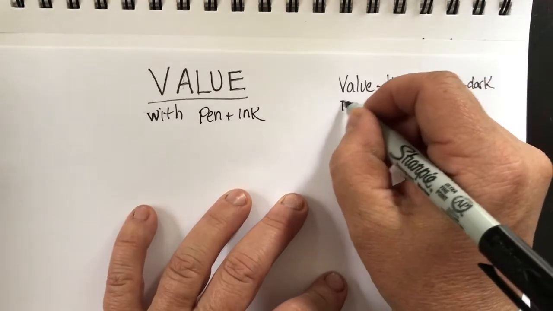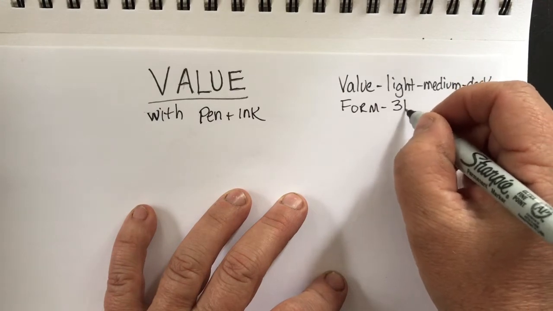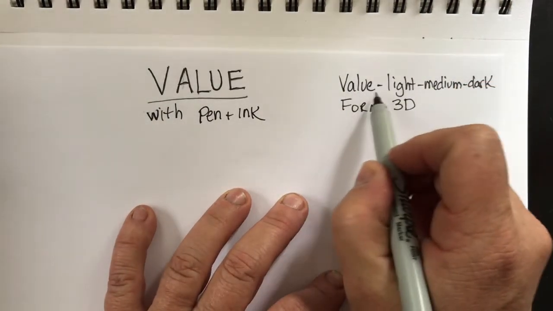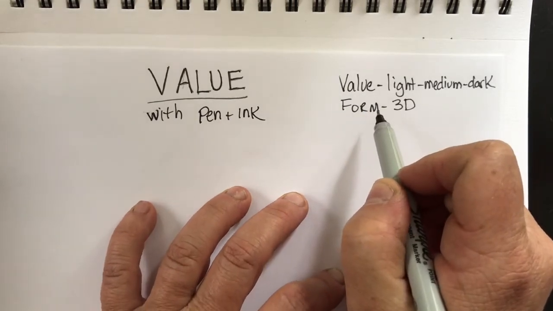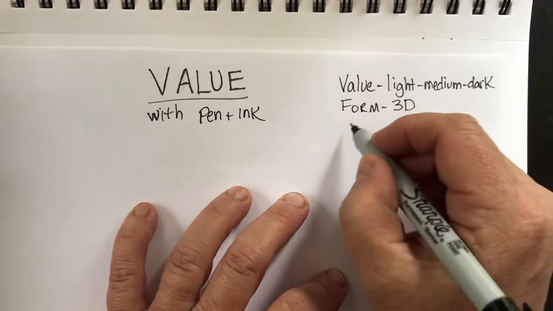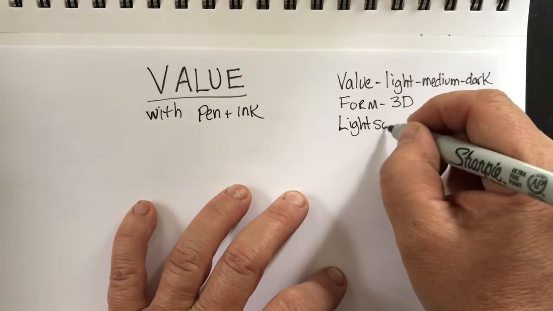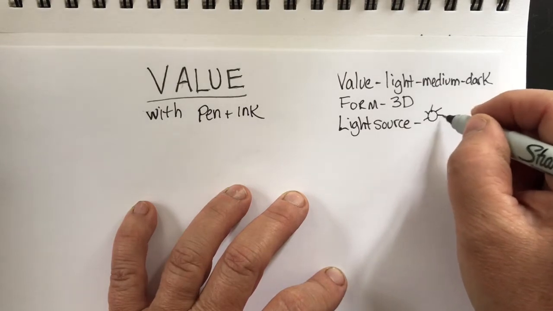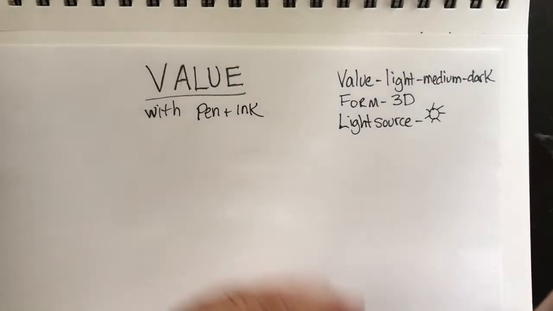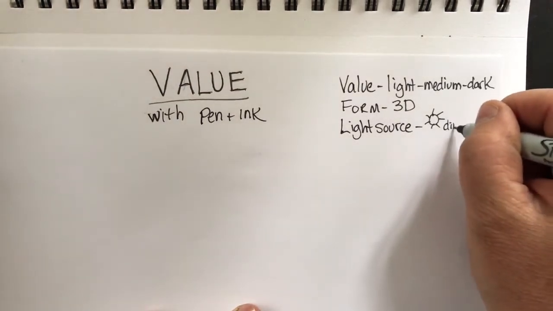Okay, the next thing is we're going to talk about form. And we know that form is creating something that looks 3D. When you have value, value makes a shape appear to have form. And then our next one is light source. And I'm just going to draw the little icon. We know that this is the direction that the light comes from, right? I'm using that little icon for now because we've already done a lesson with light source. You can even maybe just write the word direction.